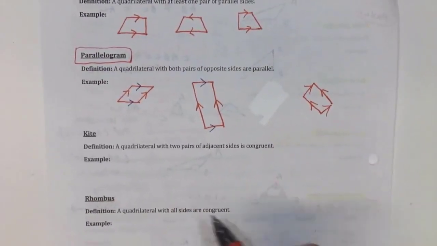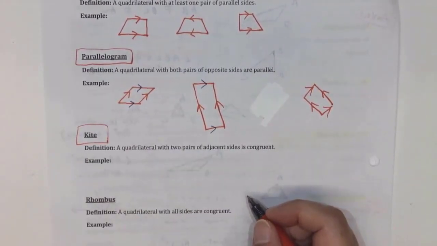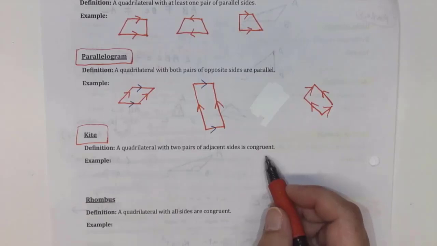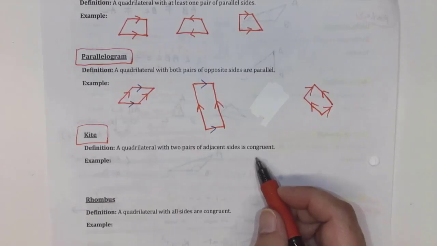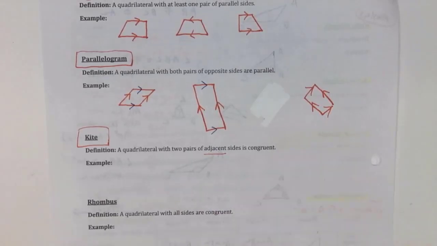Okay, how about a kite? A kite looks like a kite, which means it's a four-sided shape, a quadrilateral with two pairs of adjacent sides that are congruent. What is adjacent? What does adjacent mean? Just a word.